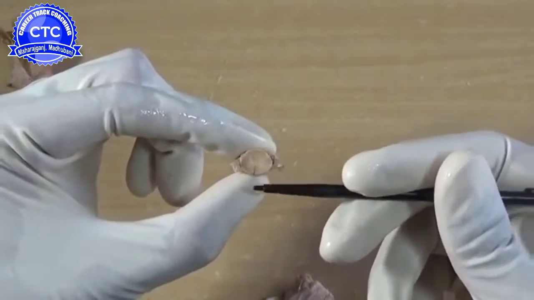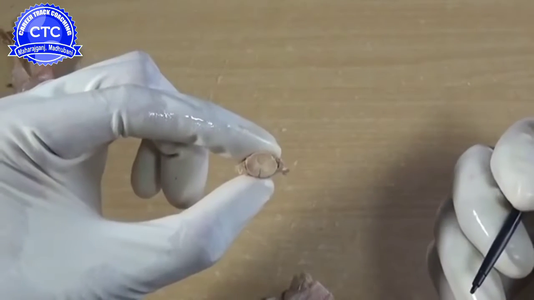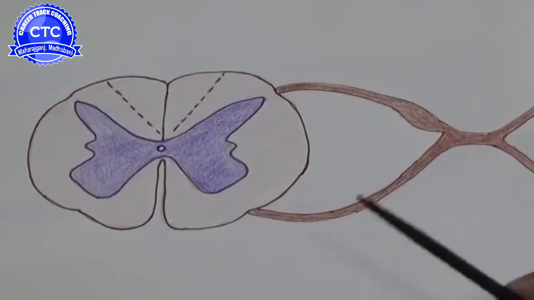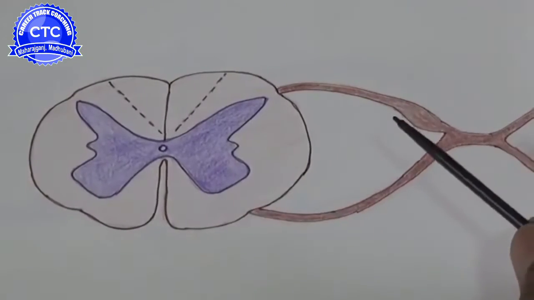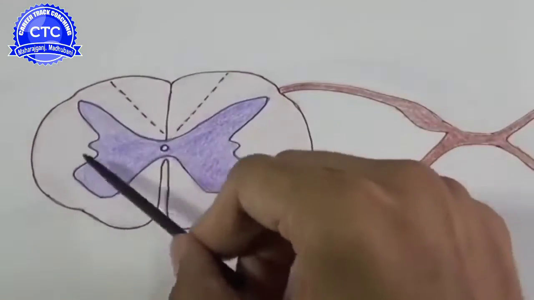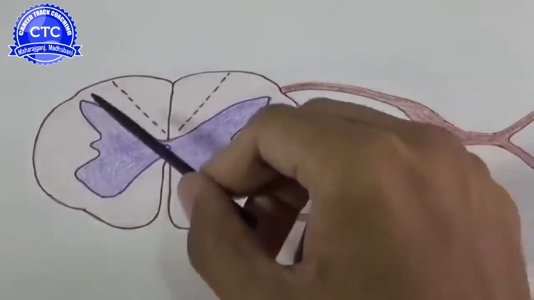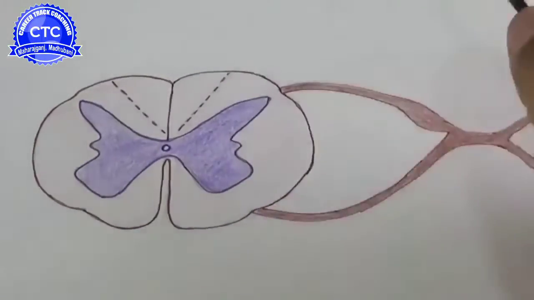Now let's discuss this section of the spinal cord in a diagram. So this diagram shows you the cross section of the spinal cord, and in the center is the H-shaped gray matter and the periphery has white matter.